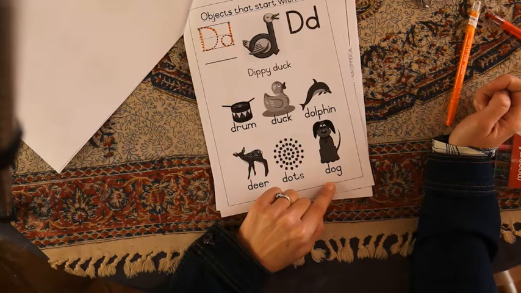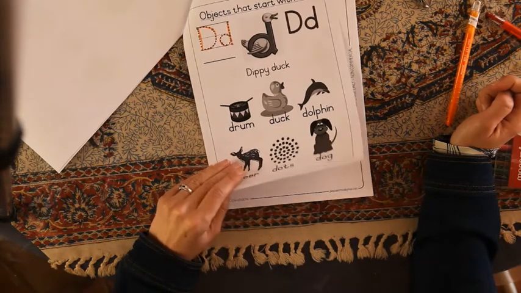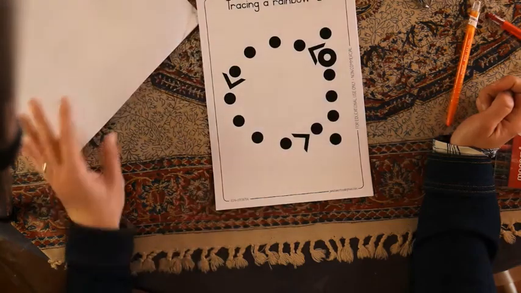It would be good maybe to challenge your child by asking him or her to please name a few more words that he or she can think of. Let's proceed to the next page.